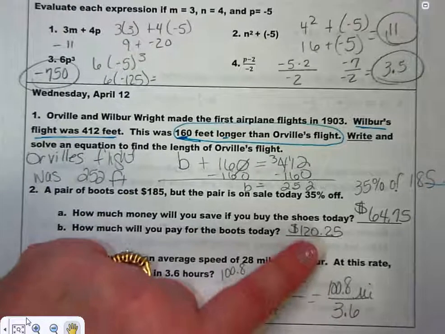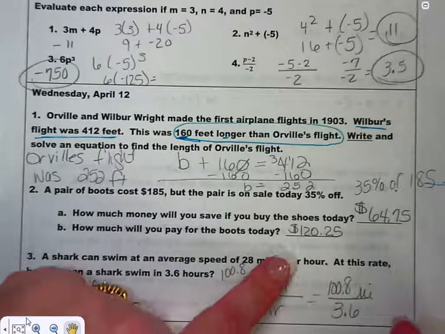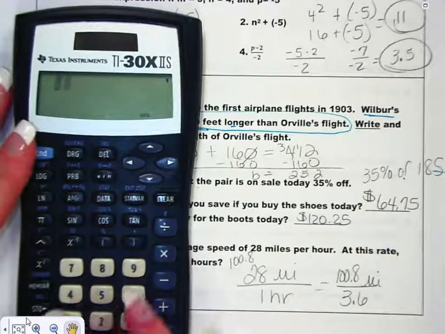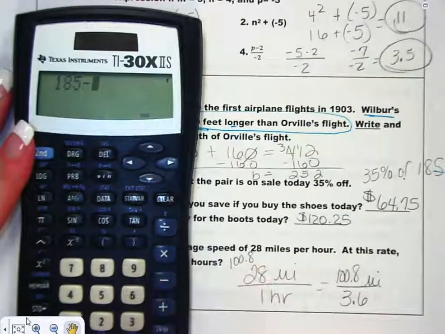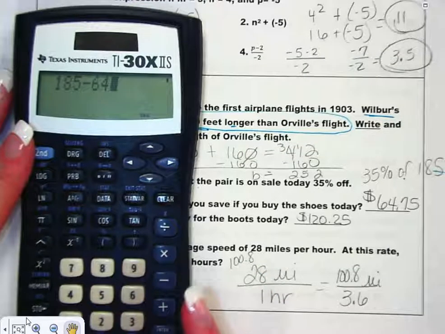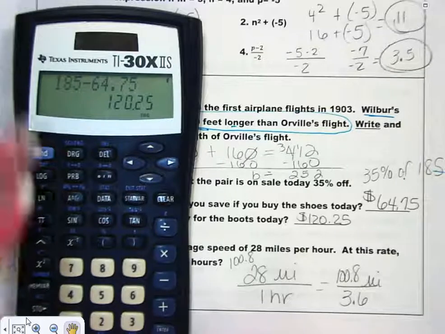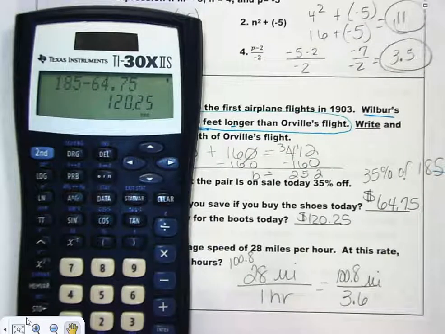$185 minus what I'm going to save, and I get $120.85. So $185 minus $64.75, and I get $120.25. How do you think I would check to make sure that I have the right answer? That I didn't make an error with my calculator when I was subtracting?